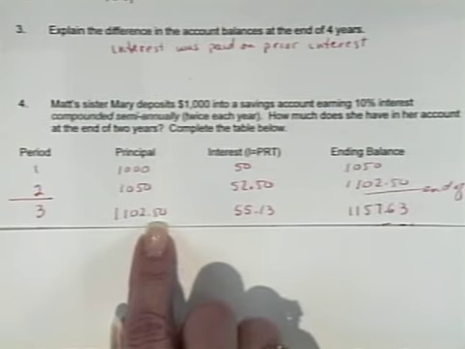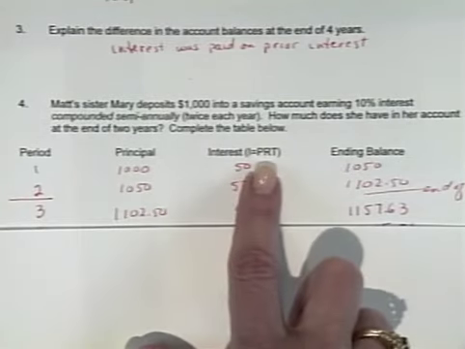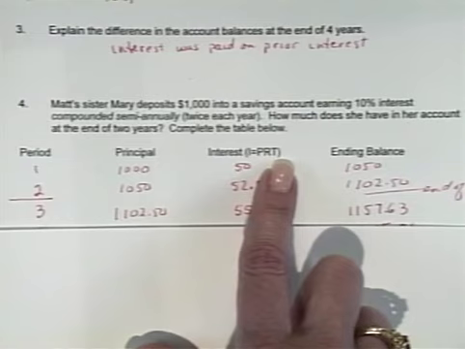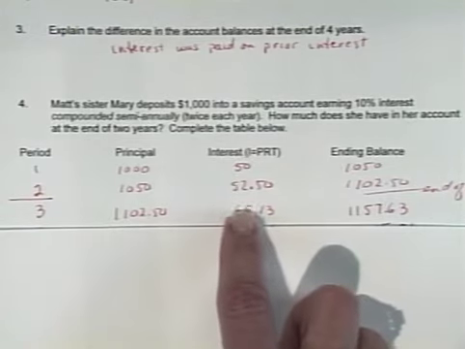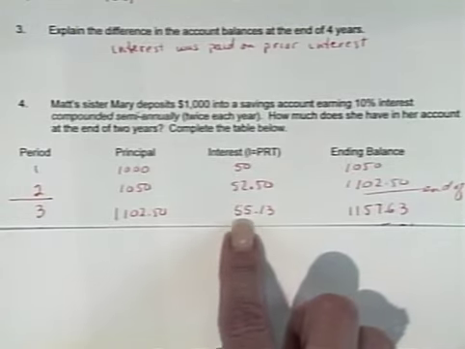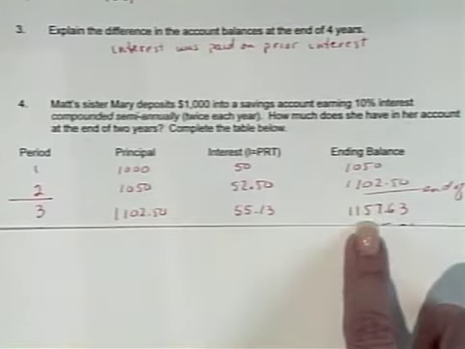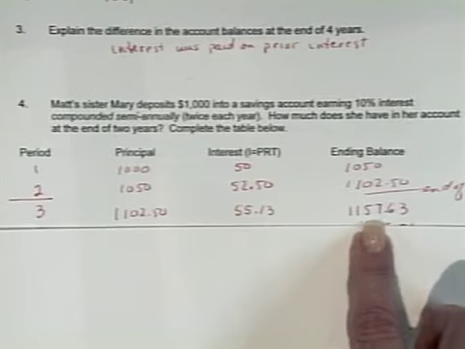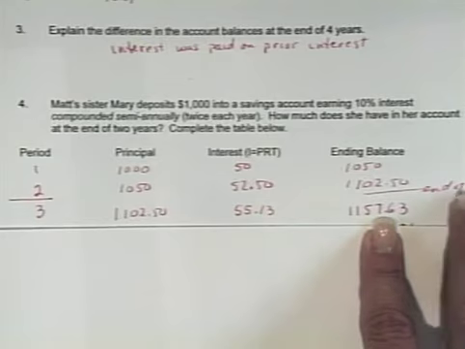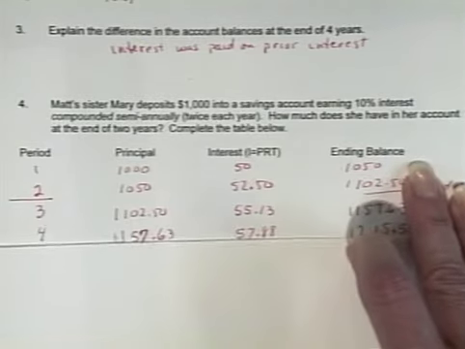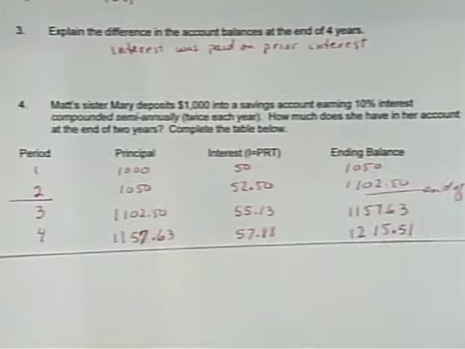$1,102.50 is the principal. We're using R of 10, time of 6 divided by 12. She would earn $55.13. The difference is interest keeps getting larger during every compounding period. Mary's balance at the end of the third compounding period is $1,157.63. Yeah. Fourth compounding period then will get us to the end of the second year with Mary.